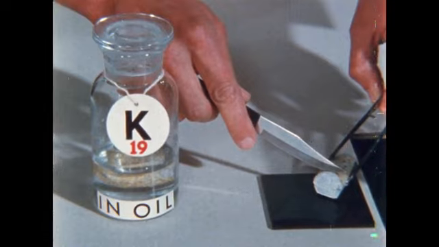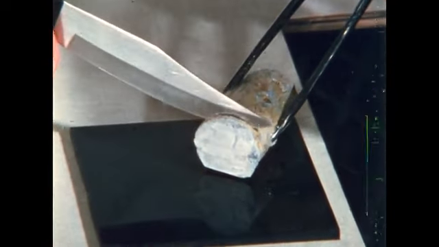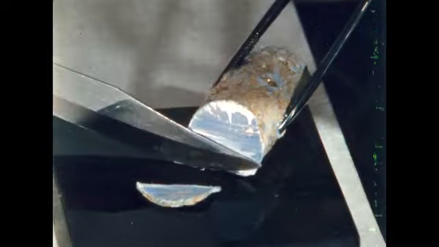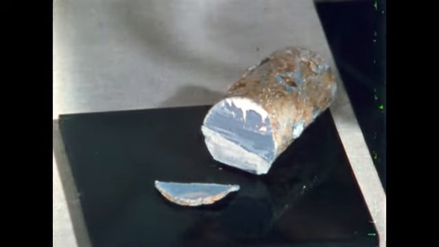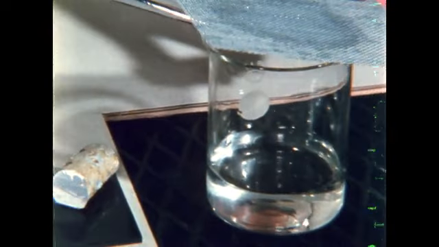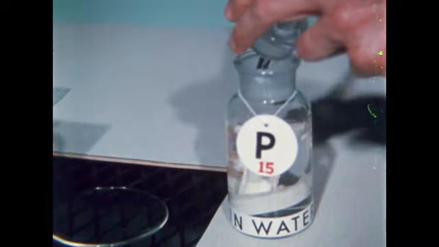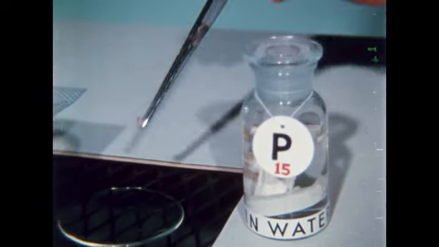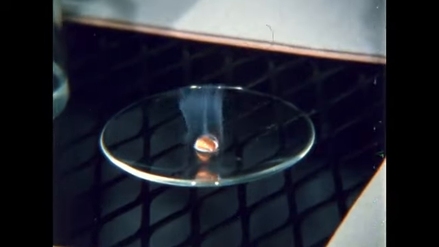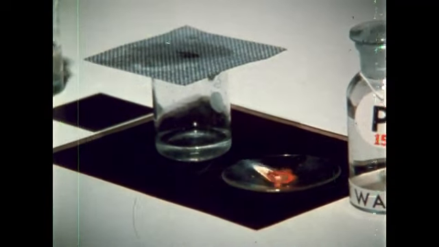This is the chemical element potassium. Potassium cuts easily. Observe that the shiny surface dulls as it reacts with air. Potassium also reacts with water. By contrast, the element phosphorus is stored in water, but it too reacts rapidly with air. Phosphorus and potassium are similar in reacting with air, but they differ in appearance and in their behavior toward water.